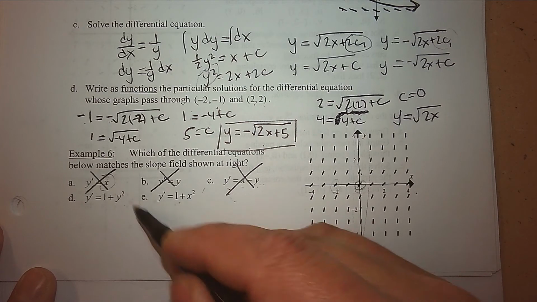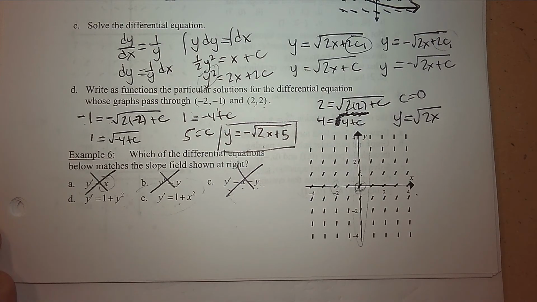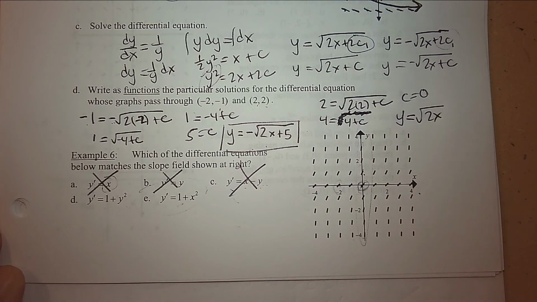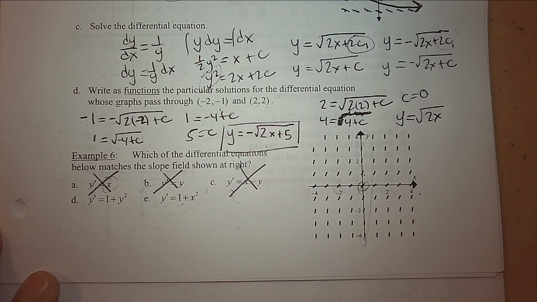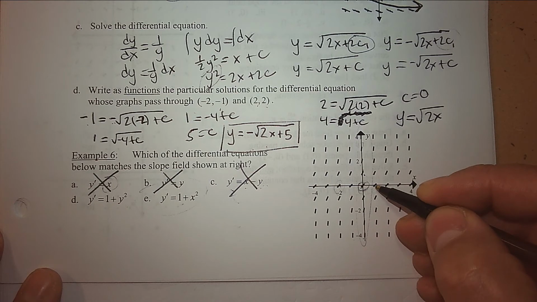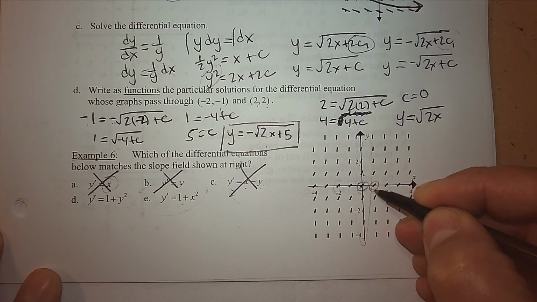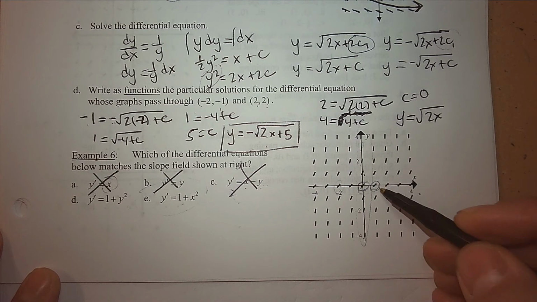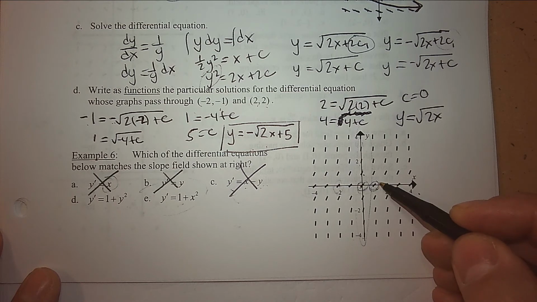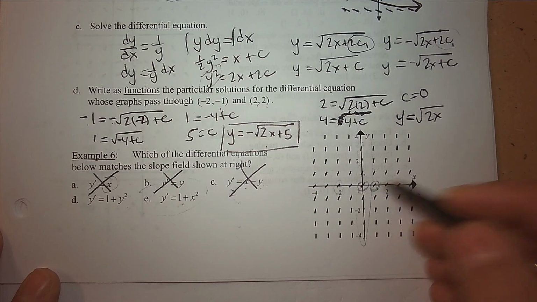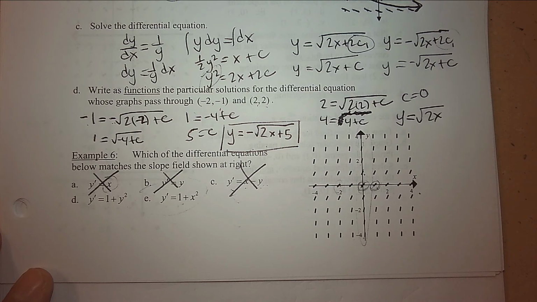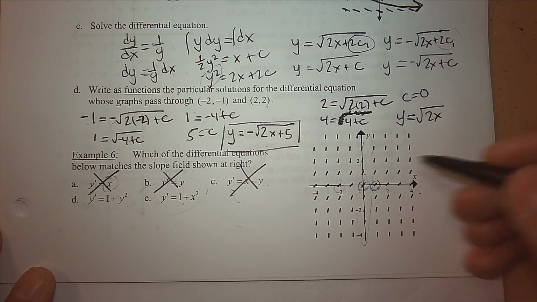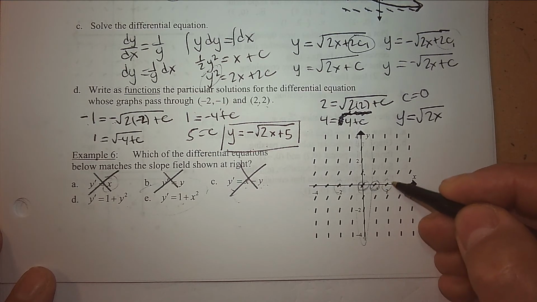Why is E wrong? Can you give me an example where E would not match a slope on there? So I can go, oh yeah, E didn't match. There's one point it totally doesn't match. So at 1 and 0, right here, if I plugged in 1 for x, I get 1 squared, and 1 plus 1 is 2. Could that be a slope of 2? If I then keep going, do you notice the next one?